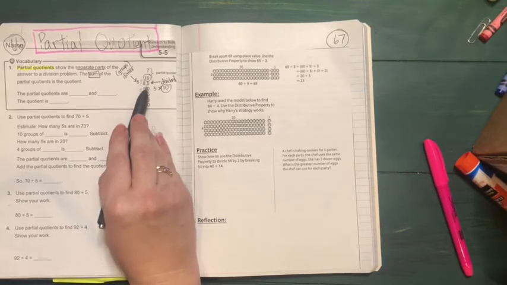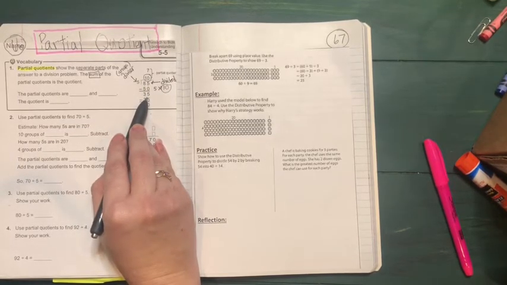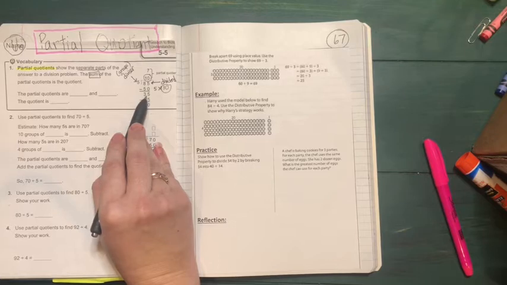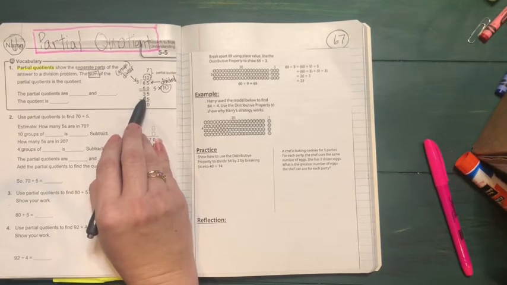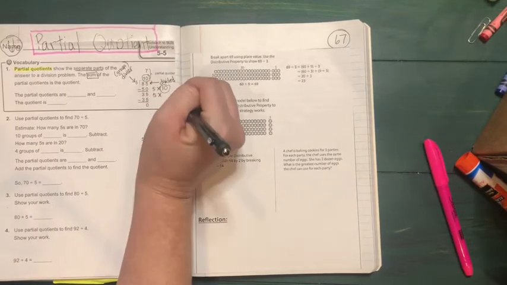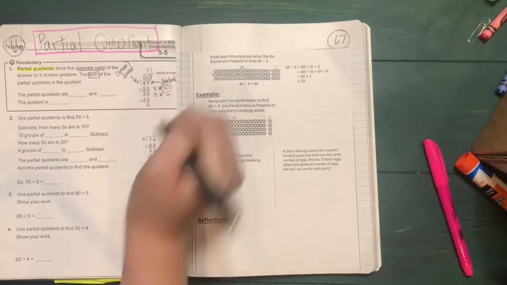Then we subtract to find the difference, to determine how many more groups of 5 I can make out of what remains, which is 35. If I look at 5 times what equals 35 in reverse, it's 5 groups of what missing basic fact.